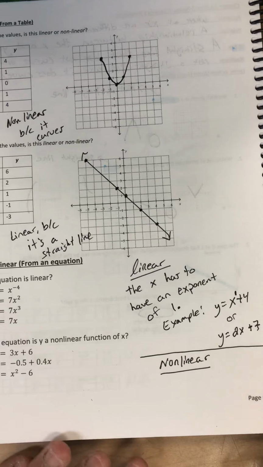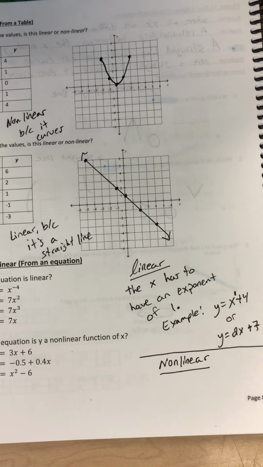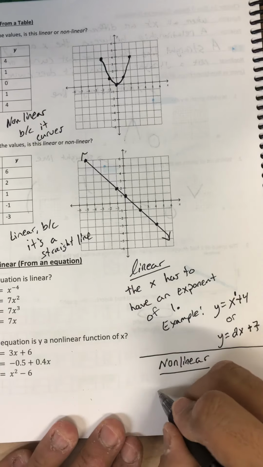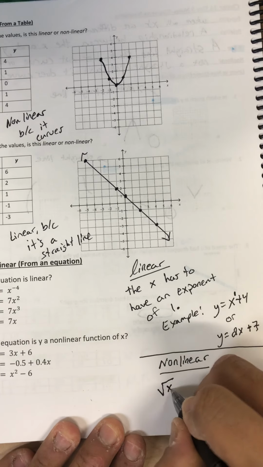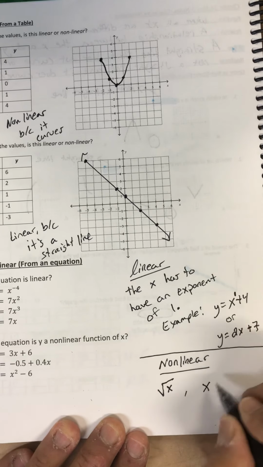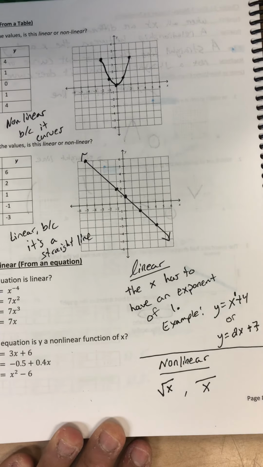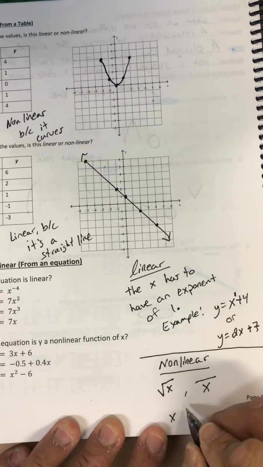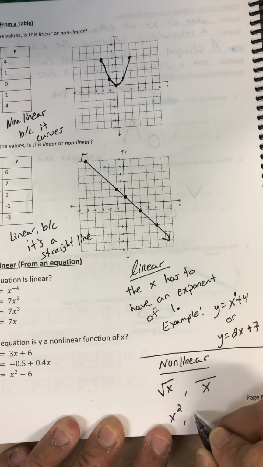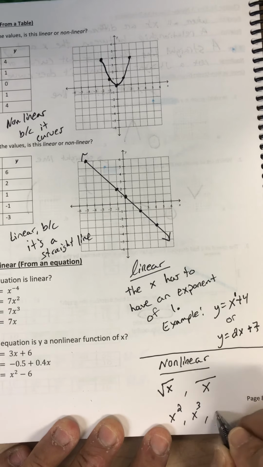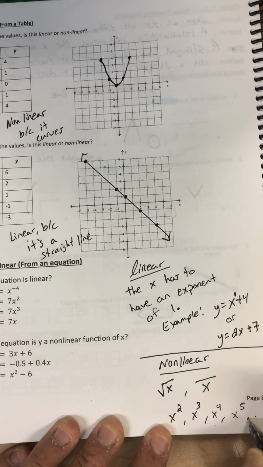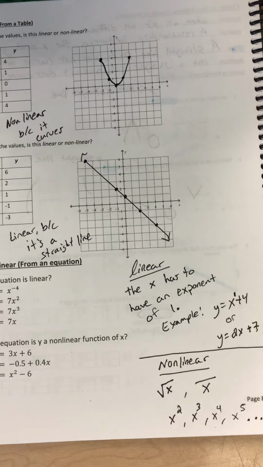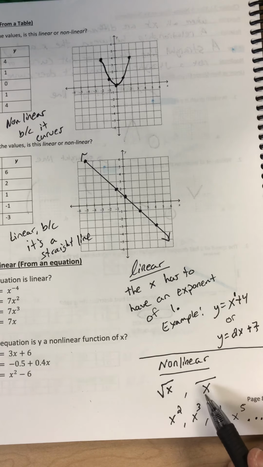So if something's non-linear, basically it would have some kind of a symbol, something over the x. So for example, the x will have a square root over it. The x will have a fraction symbol over it. Or basically the exponent is going to be something other than 1. So x squared, x to the power of 3, x to the power of 4, x to the power of 5, and so on, okay? Anything other than an exponent of 1. And basically what this does, especially when you have a square root of x or a fraction over the x, that changes the exponent of 1.